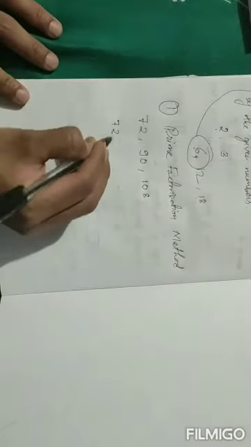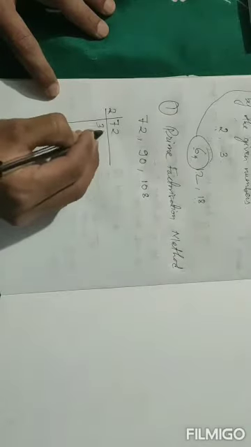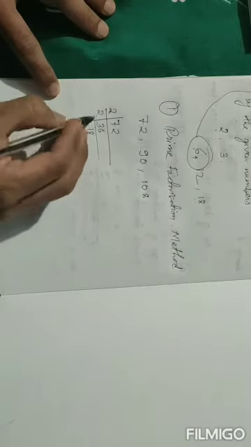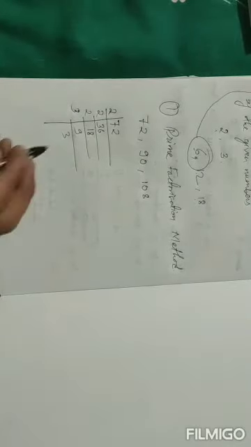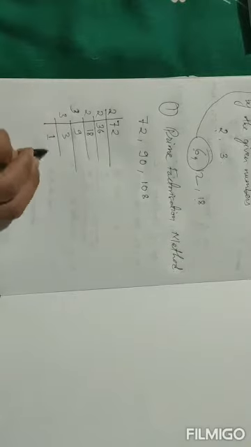For that, obviously we have to prime factorize all the numbers separately. I'll start with 72. If you prime factorize it, 2 times 36, then 2 times 18, then 2 times 9, and then with 3, 3 threes are 9, and 3 ones are 3.